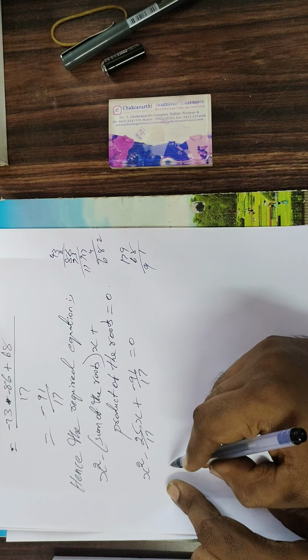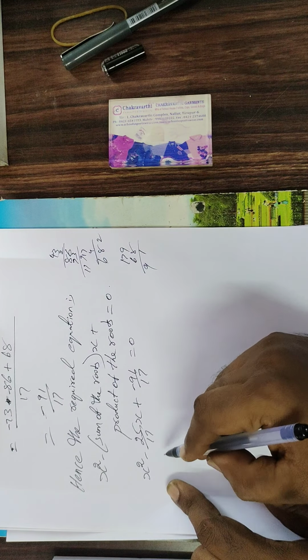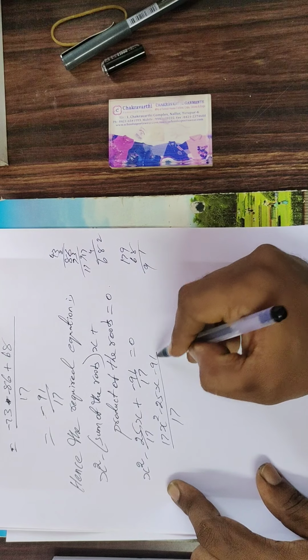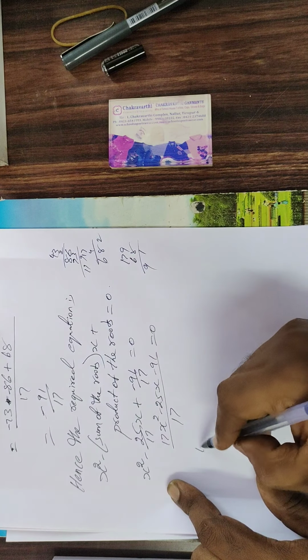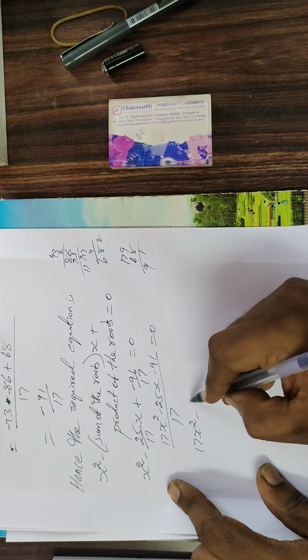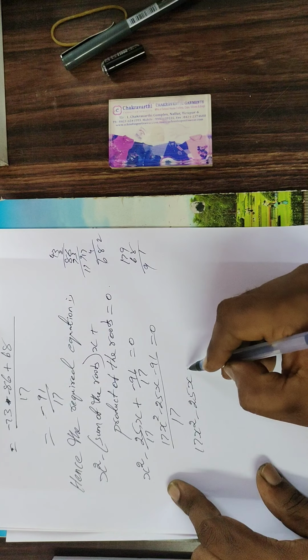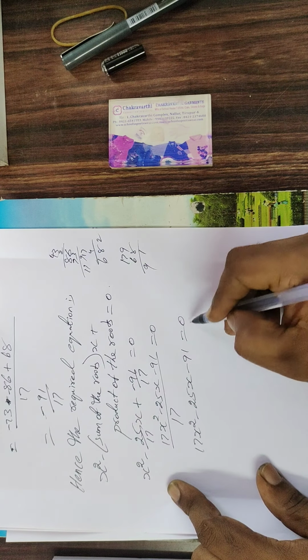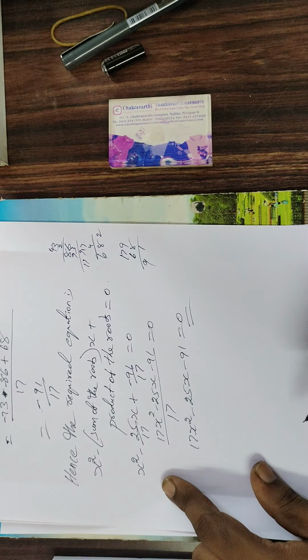Here the LCM is 17, so cross multiply: 17x square minus 25x minus 91 equal to 0. That is the answer. Understand?